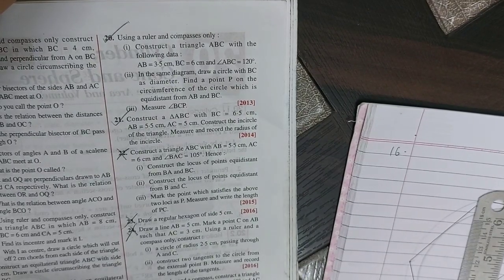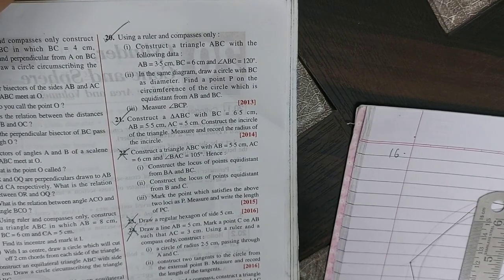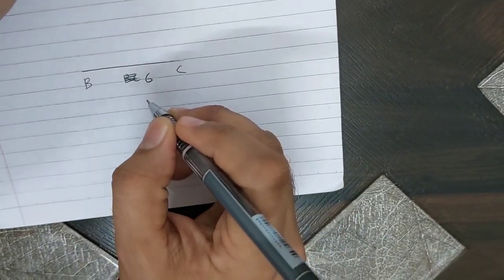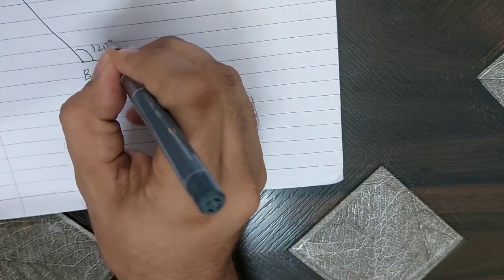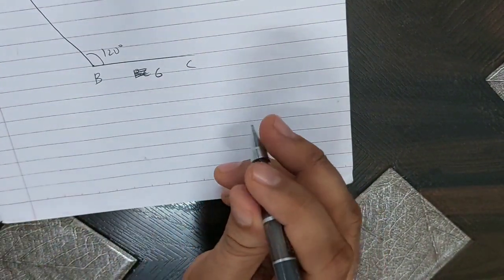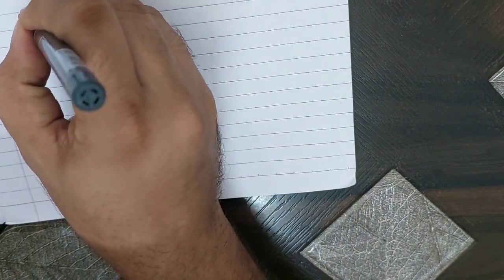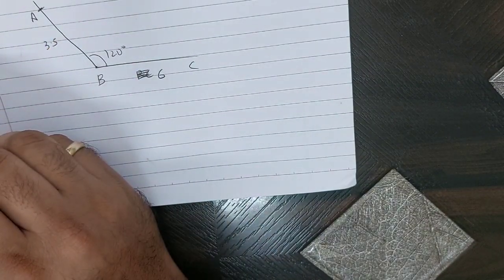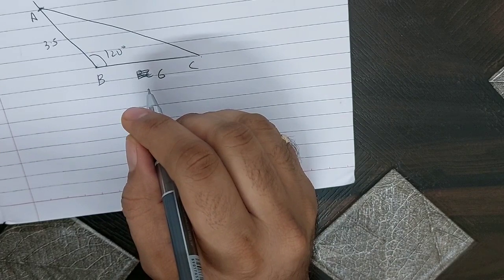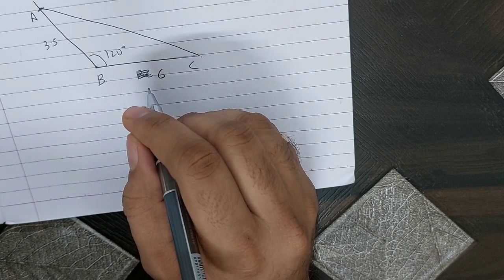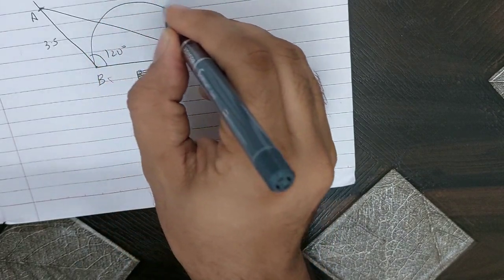So 20th sum. BC is the base, 6 centimeters. Then ABC is again 120 degrees. Good, it's easy. But do you know how to do 45 degrees, 135 degrees, 75 degrees, 30 degrees, 15 degrees? You should know all of that. And AB is 3.5. Okay, this is A, so 3.5. So that's your triangle, ABC. Next, they want us to draw a circle with BC as a diameter. Do something like this.